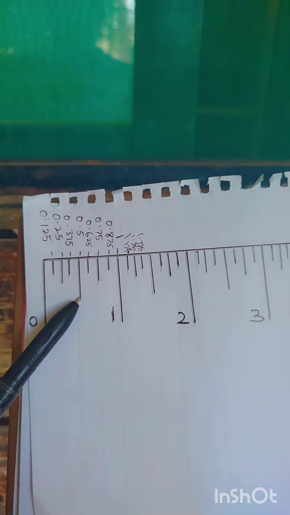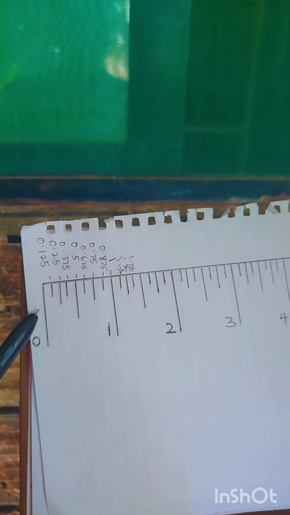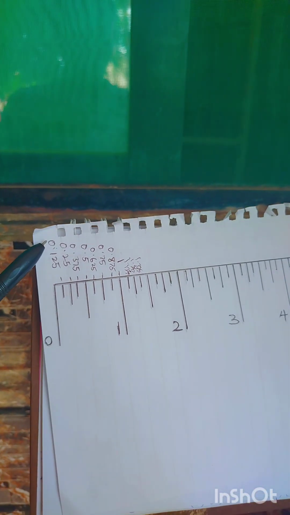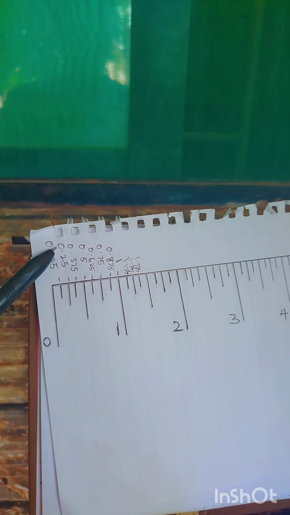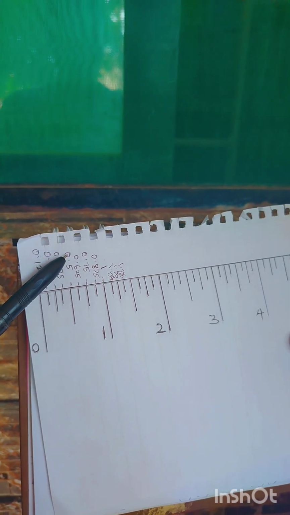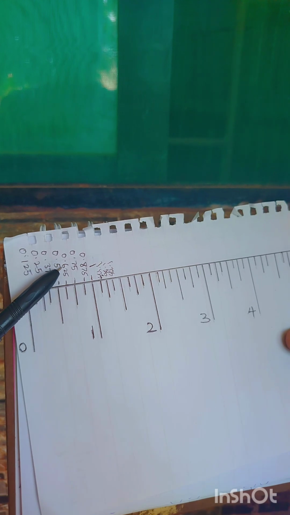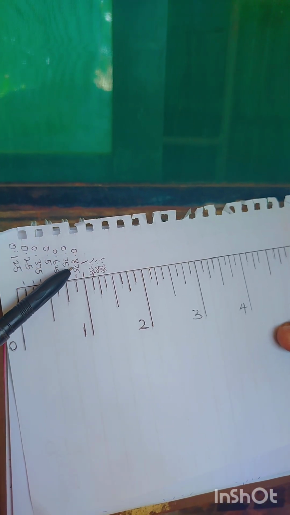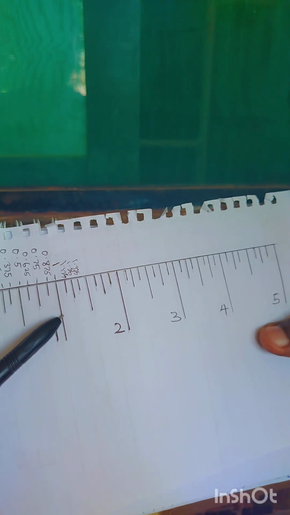So we start measuring from this side, this place is 0. Then from here we start reading 0.125, 0.25, 0.375, 0.5, 0.625, 0.75, 0.875, and here now we have 1 inch. So from here you just use this analogy. This is already 1, right?